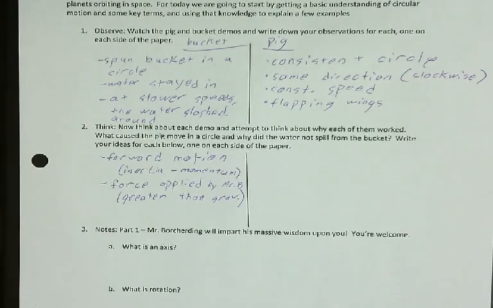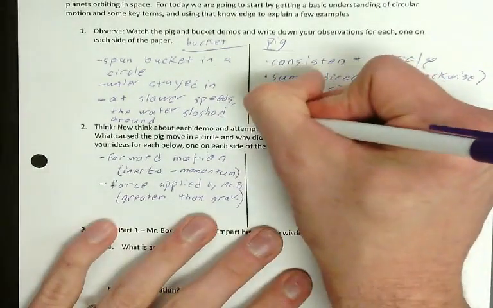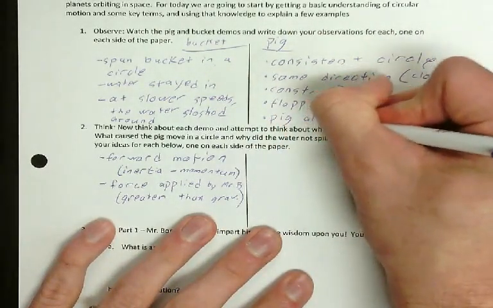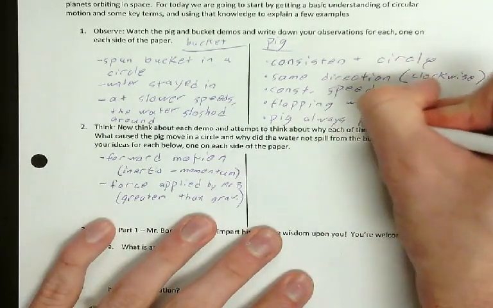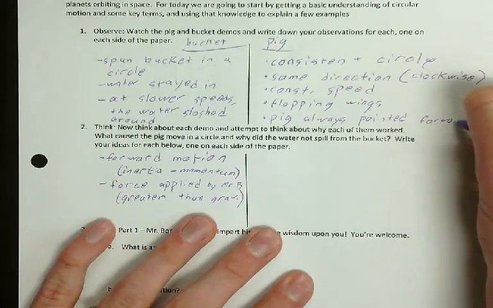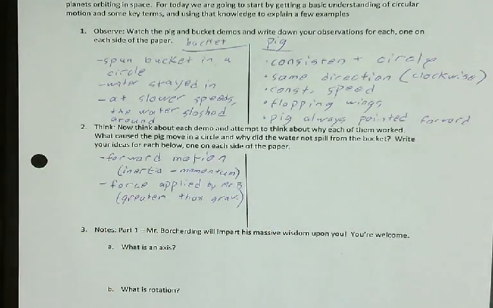The other thing I wanted to point out, this one may or may not have been obvious, but the pig itself always pointed forwards. The pig always went forward. So the nose of the pig pointed forward. The nose of the pig didn't point in the circle, didn't point in, didn't point out. The nose of the pig pointed forward. Okay, always. Nose of the pig was always pointing forward.